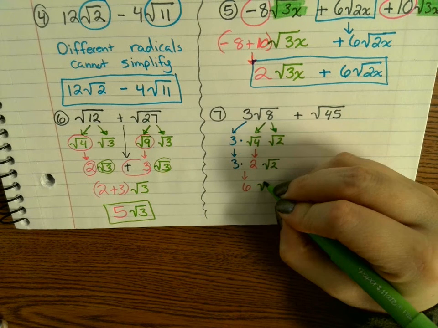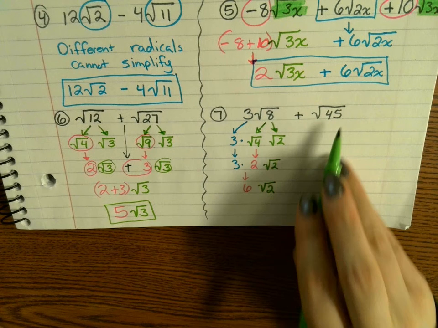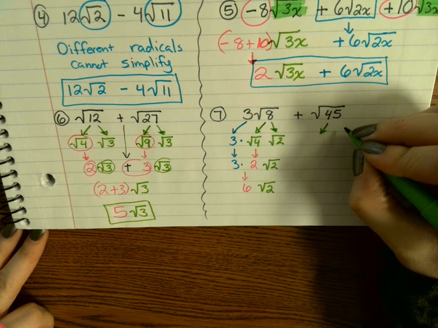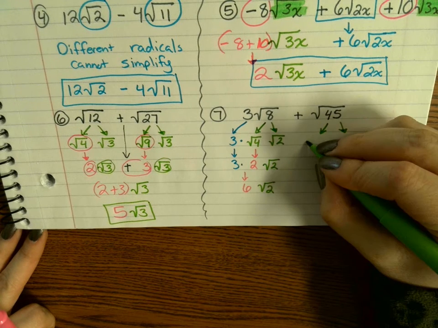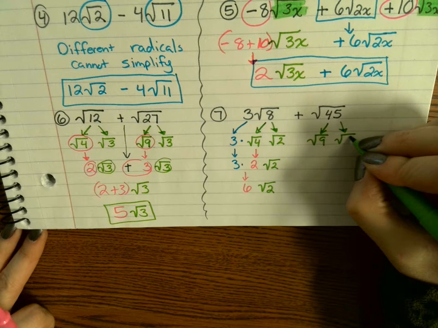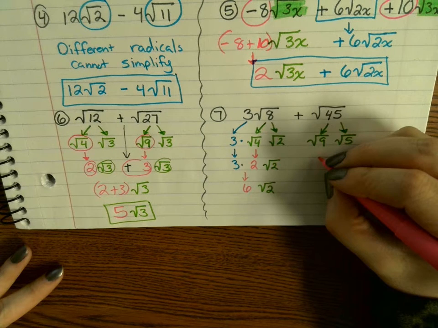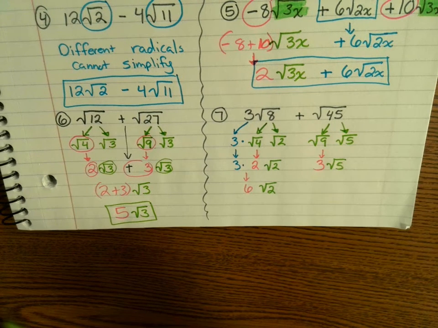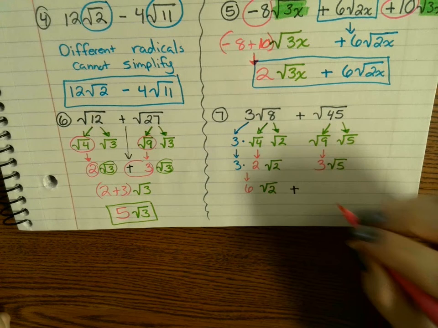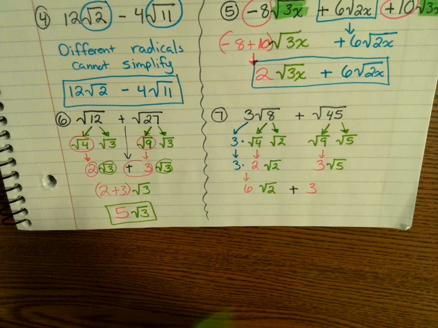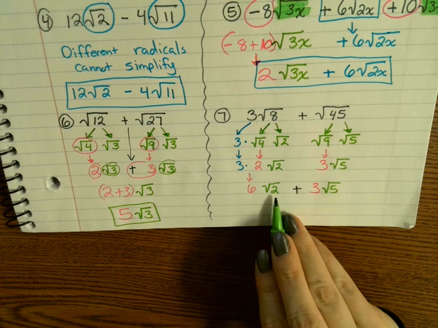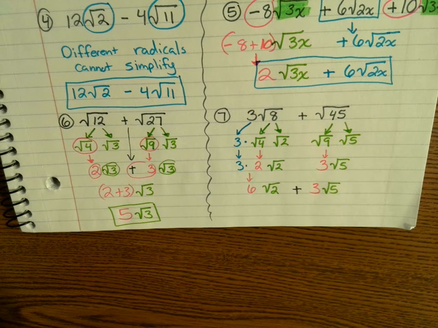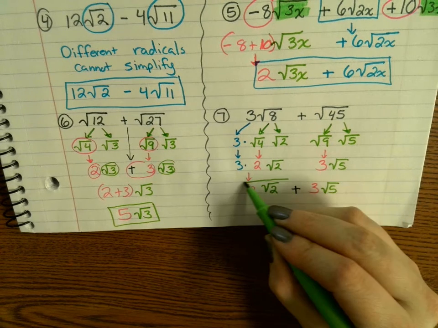Okay, then that square root of 45, we can split it up as well. What are the factors for 45? 9 times 5. Good. So we have square root of 9 and square root of 5. Square root of 9 is the perfect square, so we get 3 square root of 5. Okay, and because they are different radicals, one of them is a square root of 2, the other is a square root of 5, you cannot add them together. So this is our final answer. 6 square root of 2 plus 3 square root of 5.